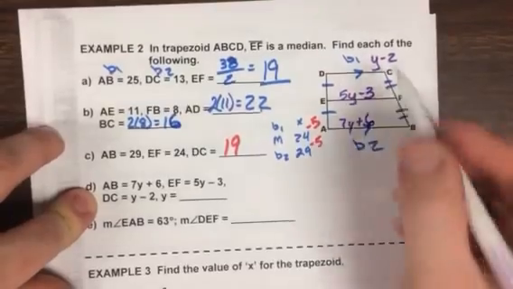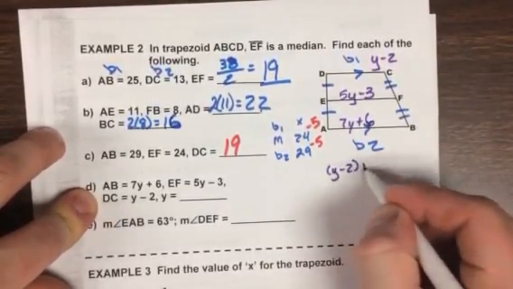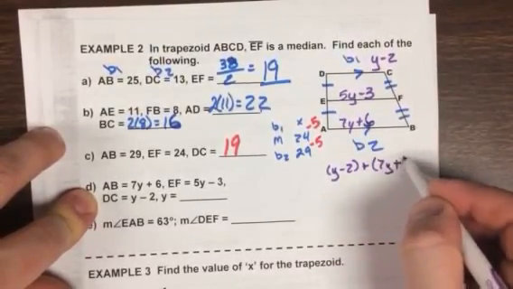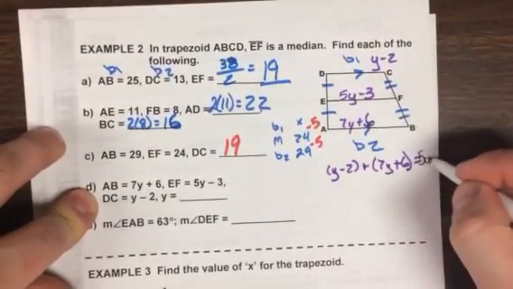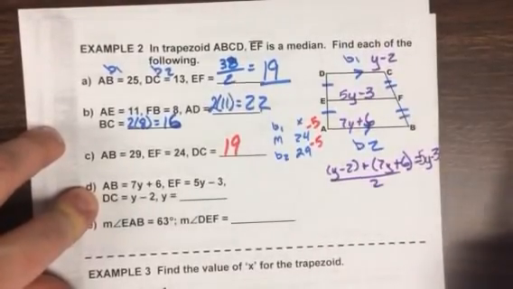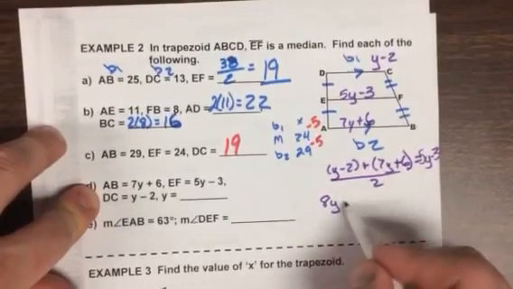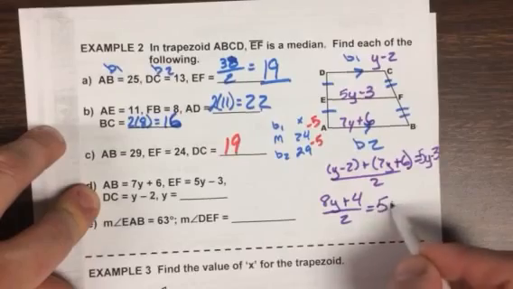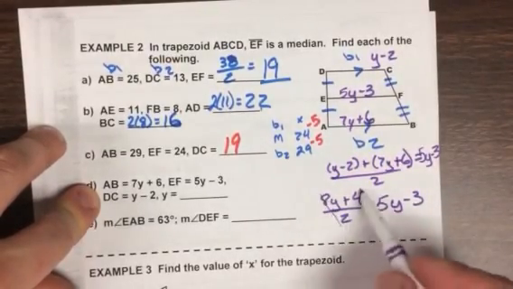Now, nothing has changed. Base 1, we're going to say y minus 2 plus 7y plus 6 equals 5y minus 3. Now, the one thing I forgot to do is divide by 2. So I'm going to first put my like terms together and say 8y plus 4 divided by 2 equals 5y minus 3. Right now, that 2 is easy to divide into both.